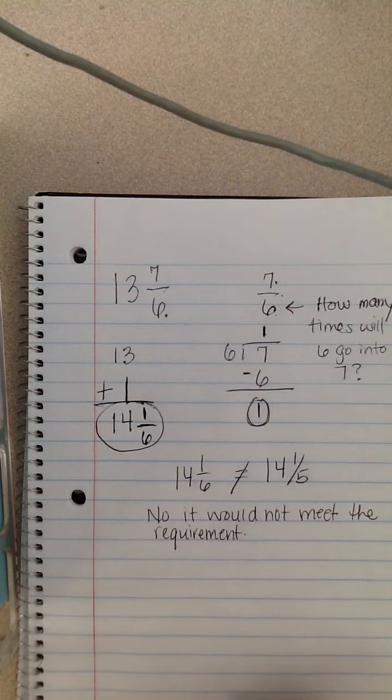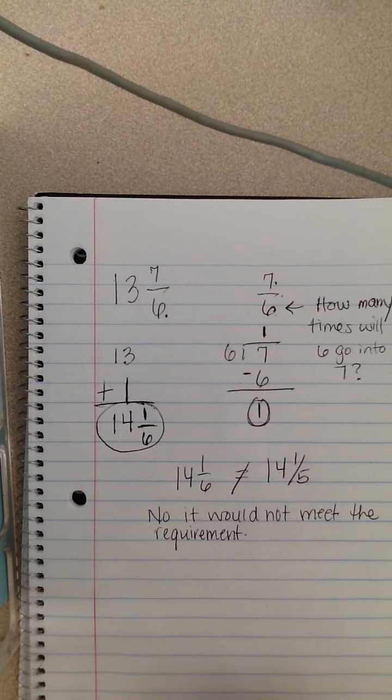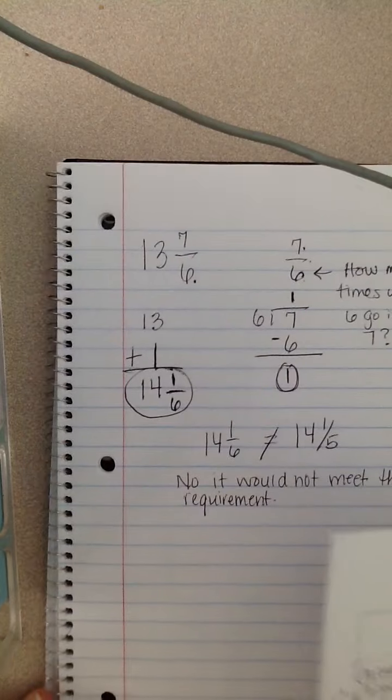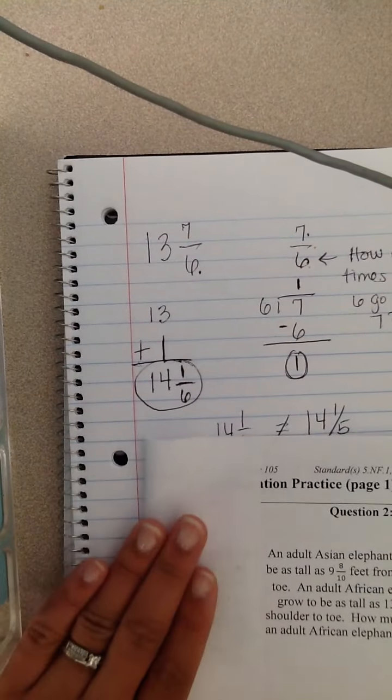Okay, we're going to look at one more question, and then I'm going to use the other 2 questions for us to practice together in class. So we're going to look at question 2 here. I'm just going to fold this over so we can focus just on question 2.